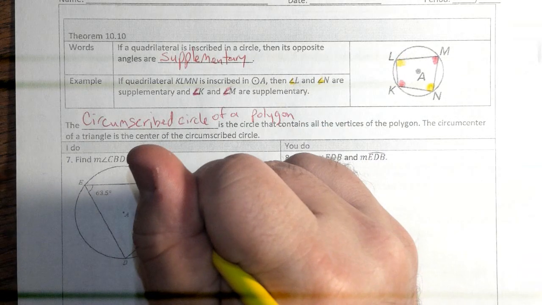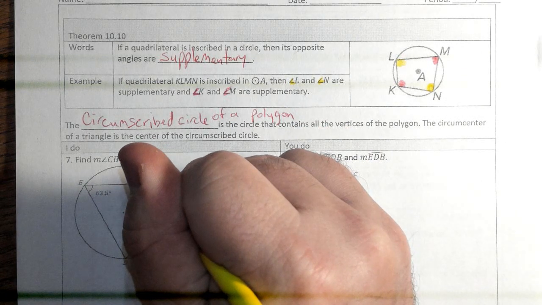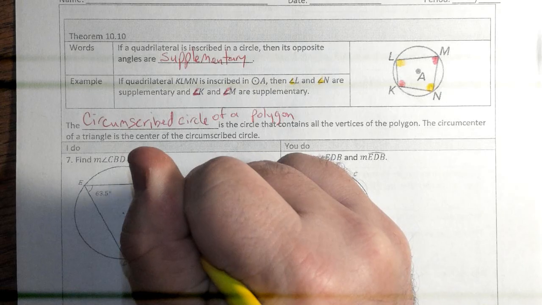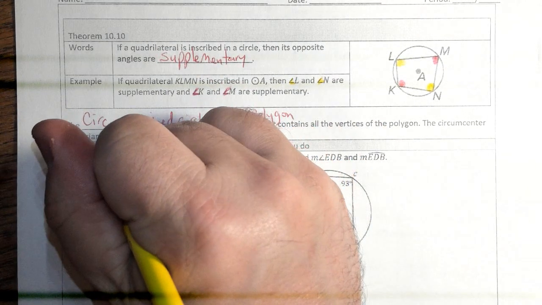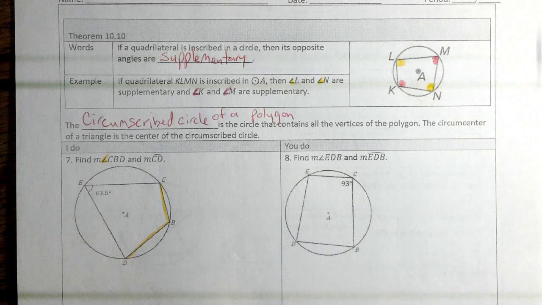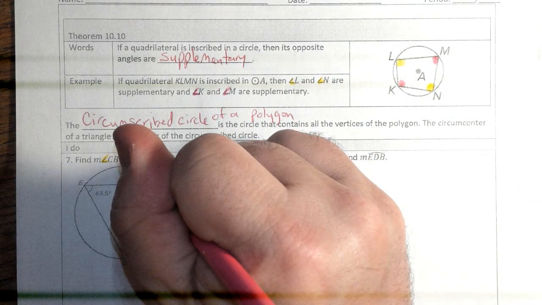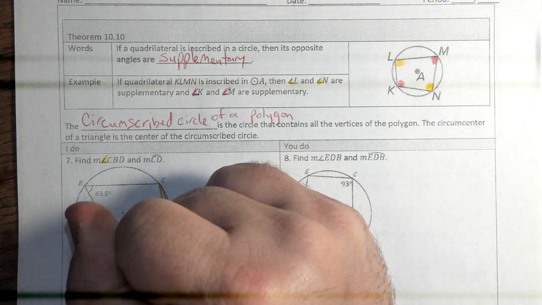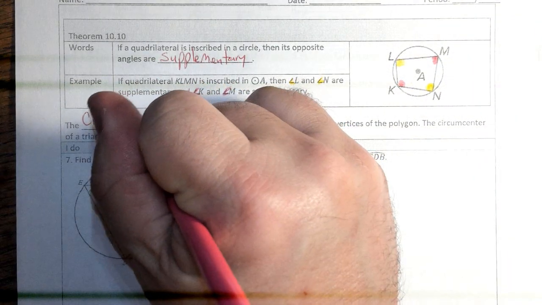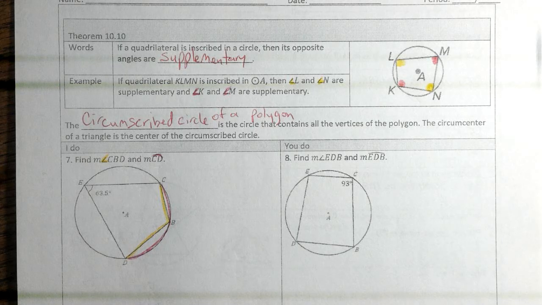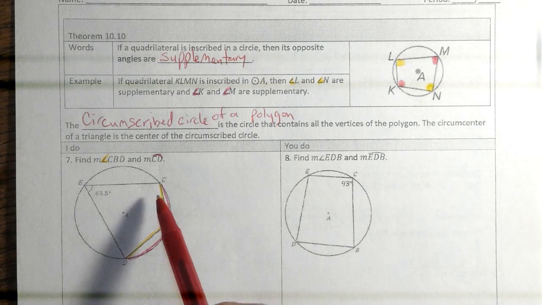Okay, yeah, they want this angle and this arc.